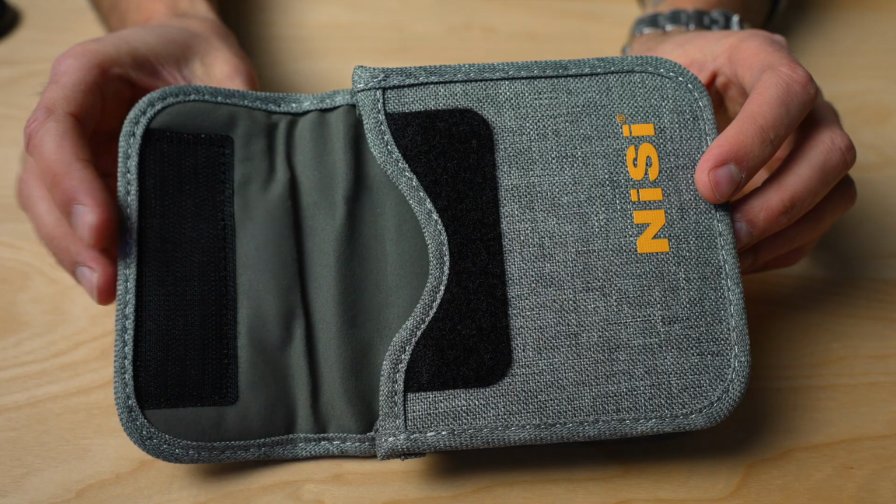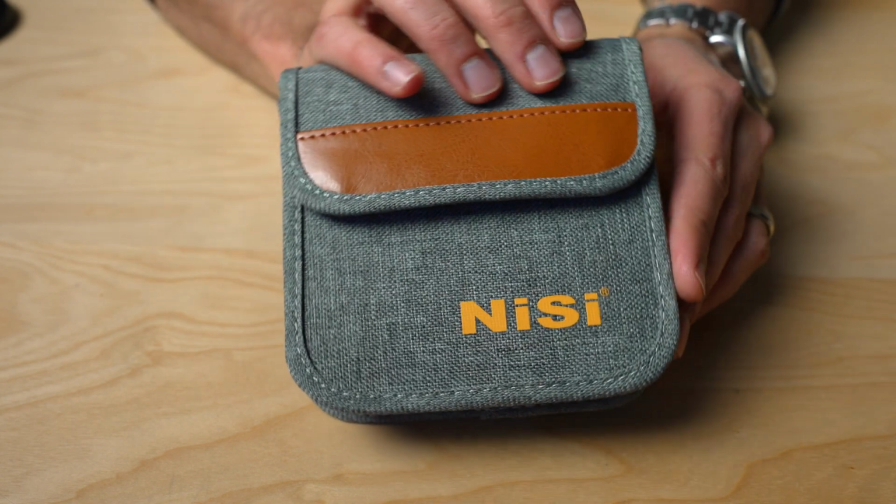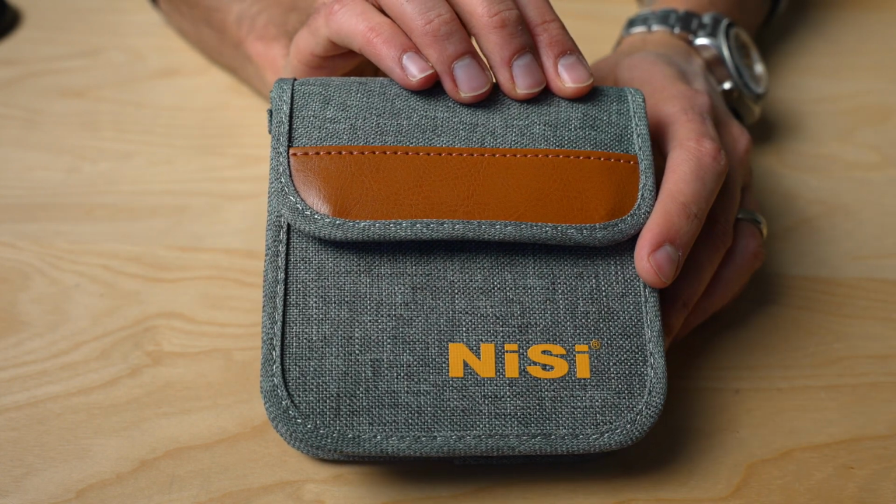Same for gradual ND and so on and so forth. You couldn't do it if you're using a VND. All right, there's a few other things that come with it. For example, you get this pouch. This little pouch here is great.